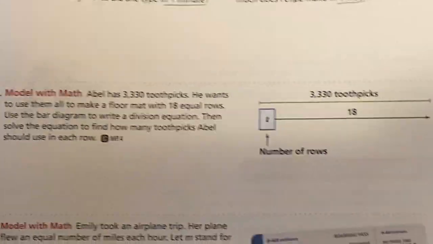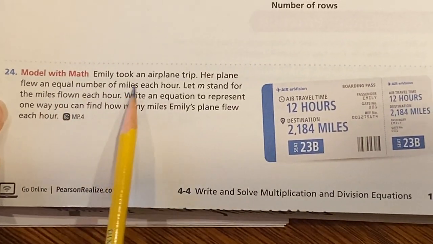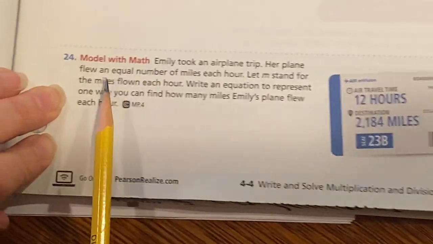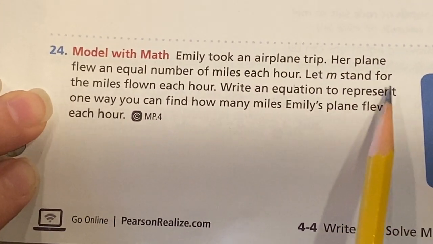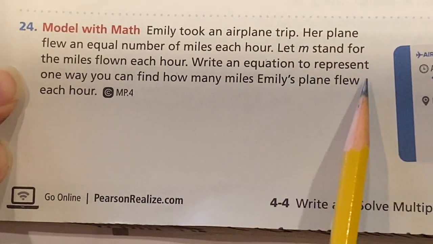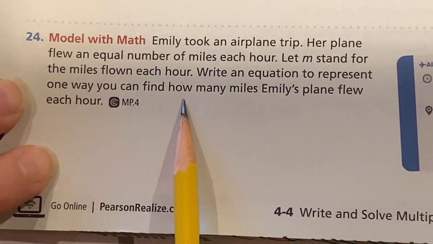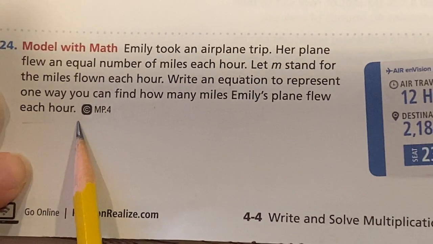Okay, next one. Model with math. Emily took an airplane trip. Her plane flew an equal number of miles each hour. Let M stand for the miles flown each hour. Write an equation to represent one way you can find out how many miles Emily's plane flew each hour.